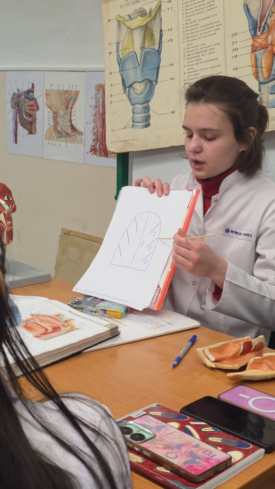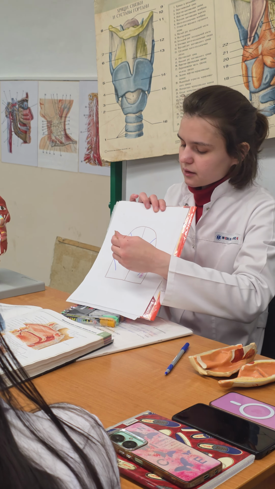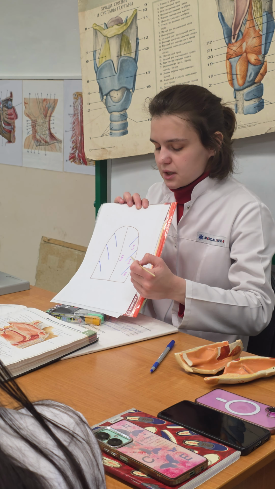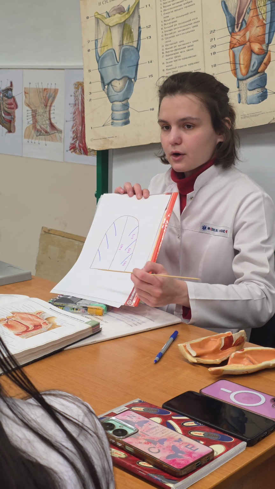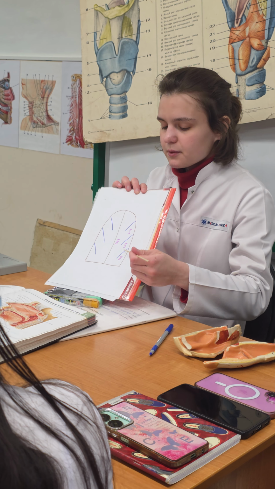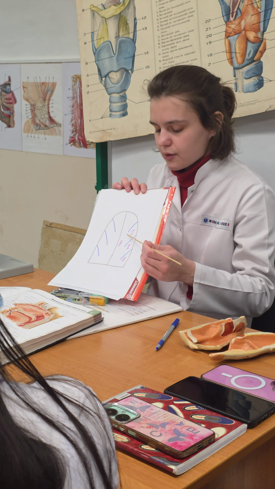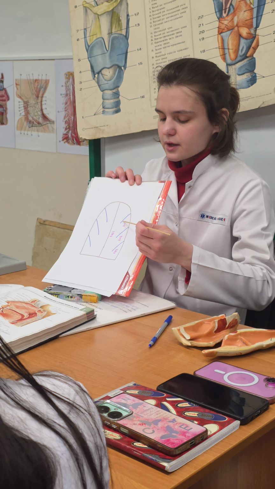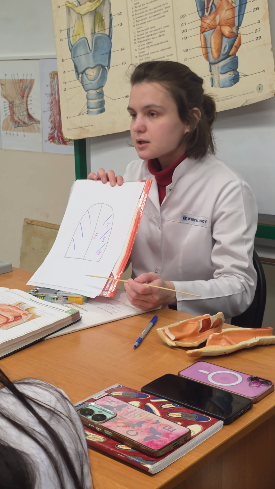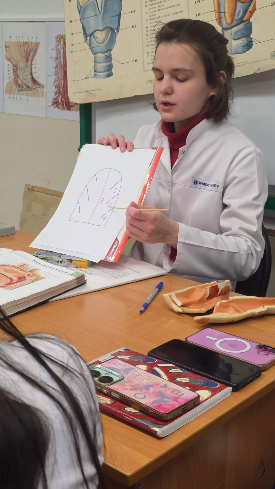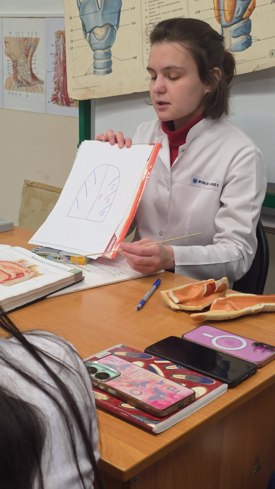These are conchas coming from the lateral wall. There is superior concha, middle concha, and inferior concha. And they form these pathways. So, between superior concha and middle concha, there is superior nasal meatus. Between middle concha and inferior, there is middle nasal meatus.